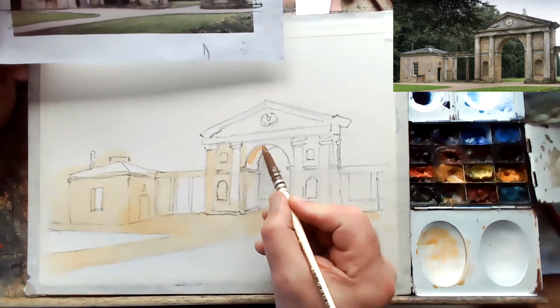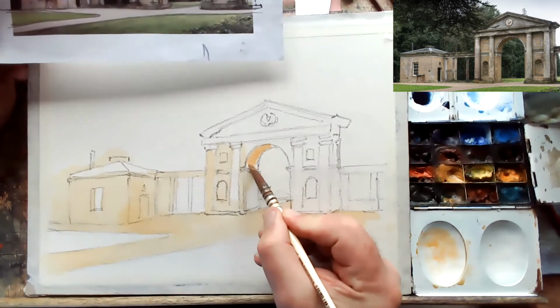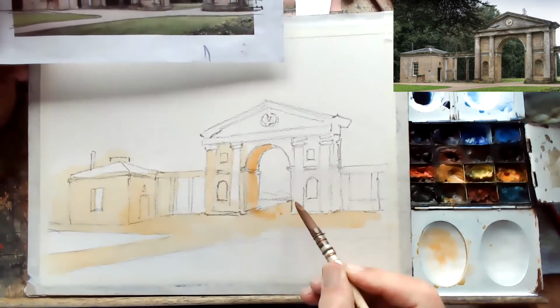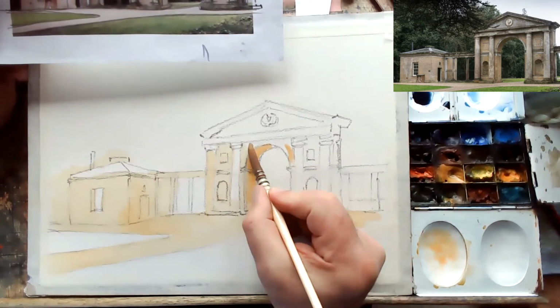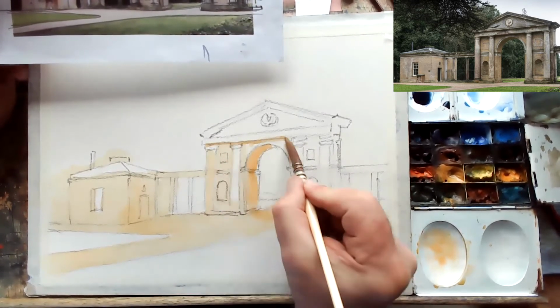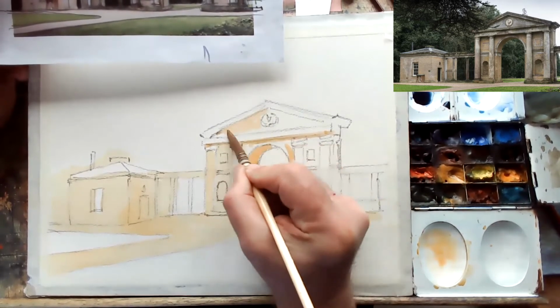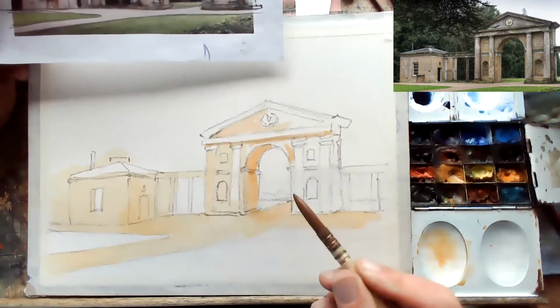A little bit of that rich, ooh, I say. It's just some nice, just having fun with colours.